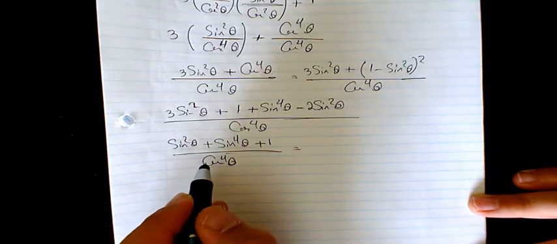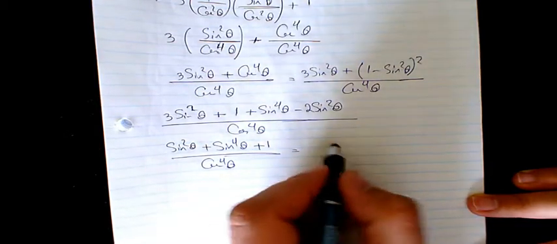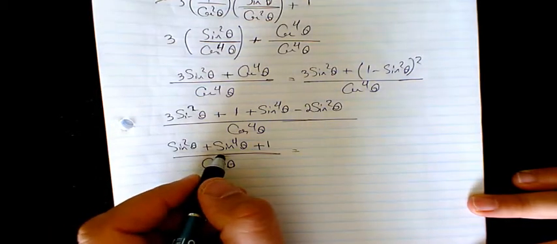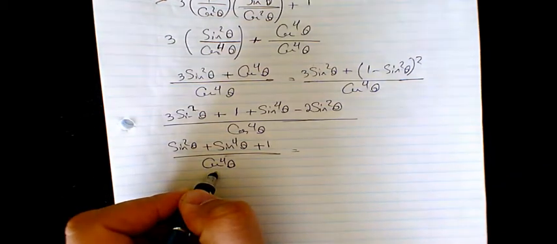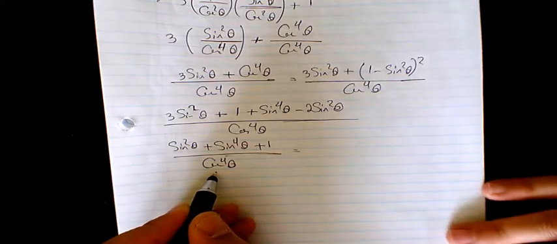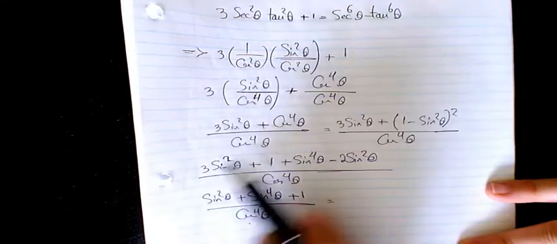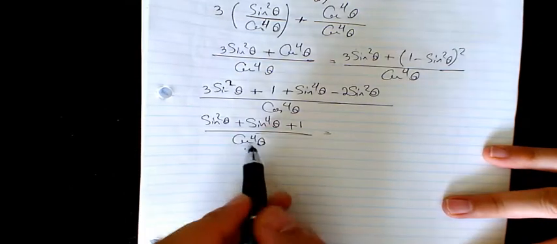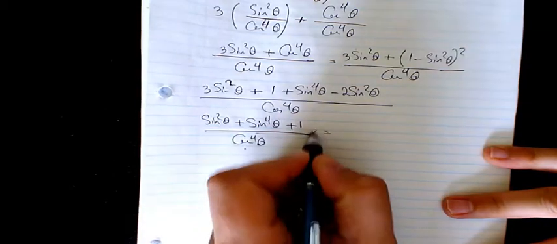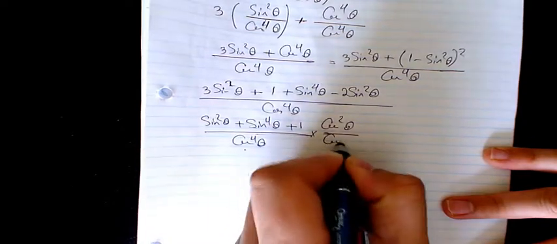Next step would be, now, since I can see here on the right hand side, I have secant to the power of 6, so I need both of them to the power of 6, so I need to somehow increase the exponent of 4 here to 6. So I multiply both numerator and denominator by cosine squared theta.